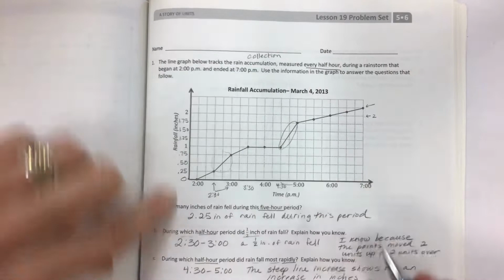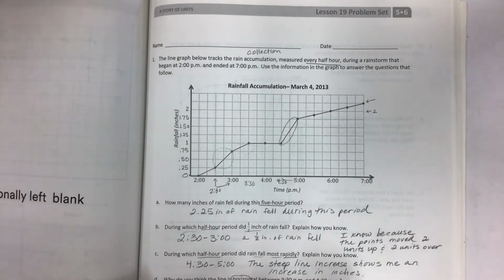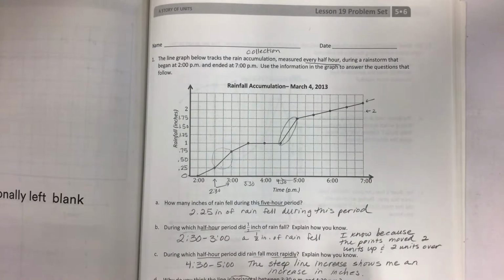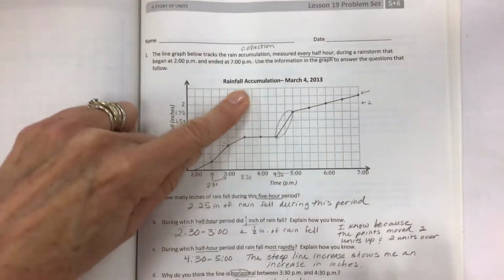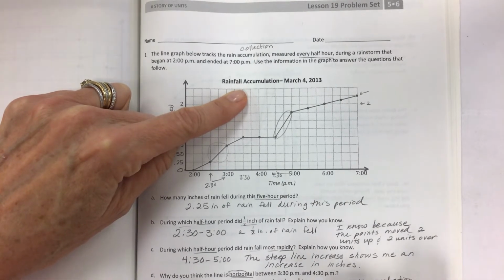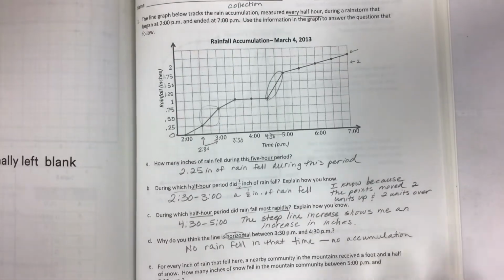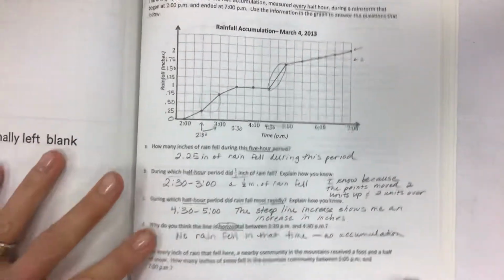If there's no increase, then that means there is no rainfall, or no rain fell in that time. Okay, and basically, look at the title. There's no accumulation. Sorry, you guys can't see that.